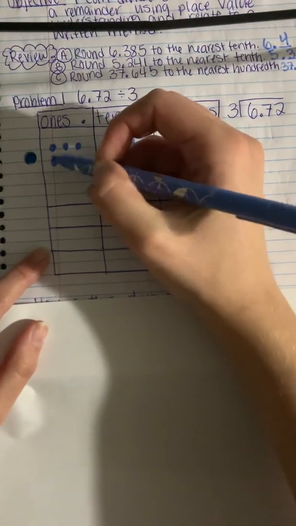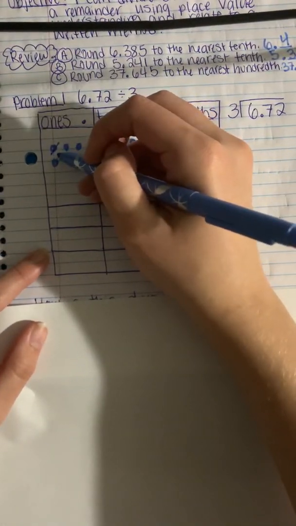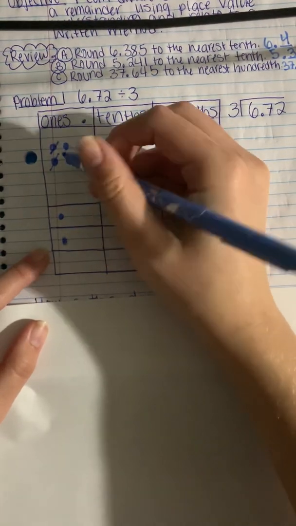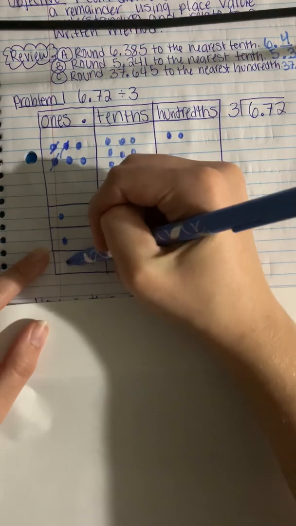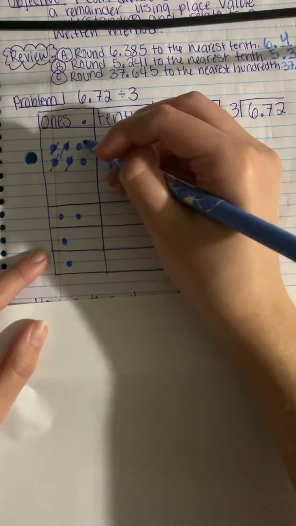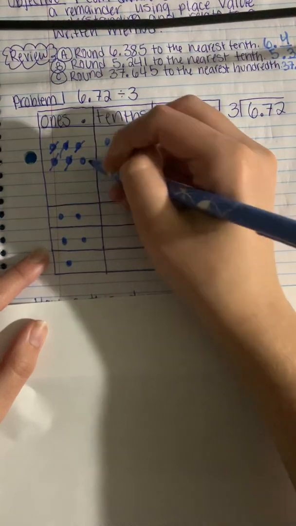So every time I use one, I'm going to cross it off. 1, 2, 1, 2, 1, 1. And I'm just sharing them with these 3 groups down here until I don't have any left.